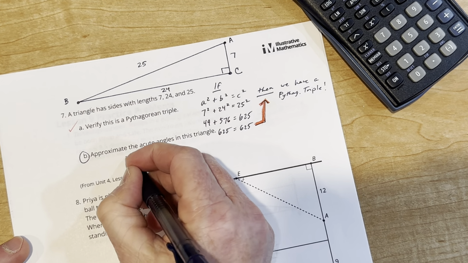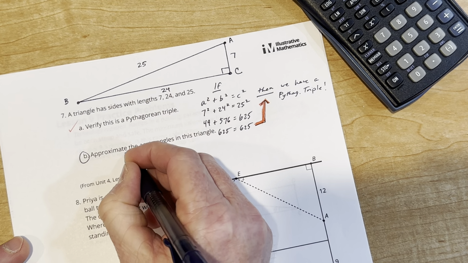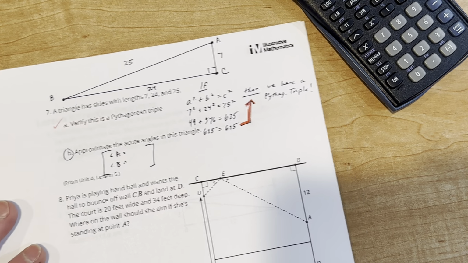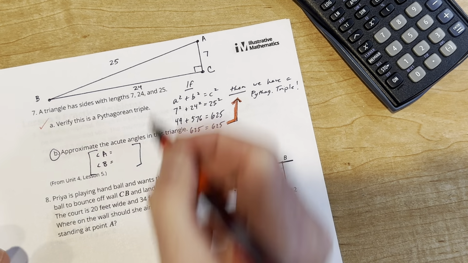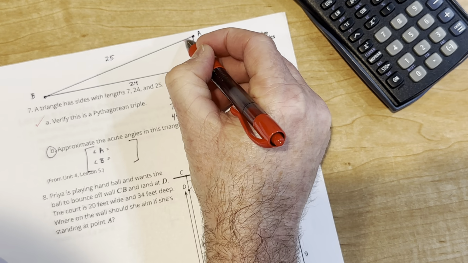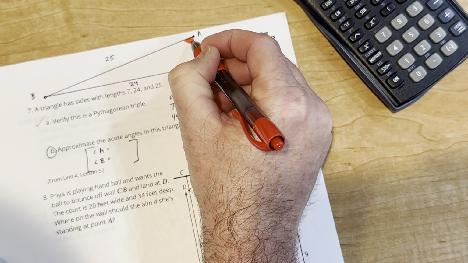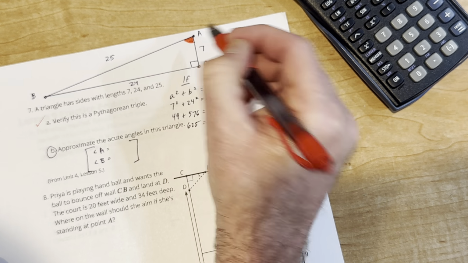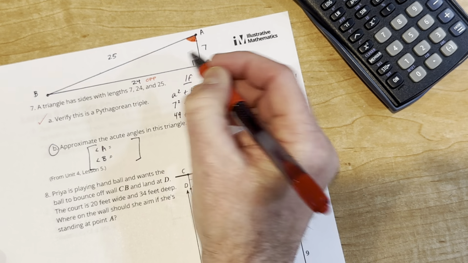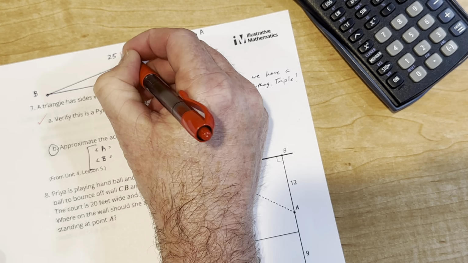So angle A equals, angle B equals, setting up our finish. So first step, color in an angle. We're going to use angle A. Label your sides: opposite, adjacent, hypo.